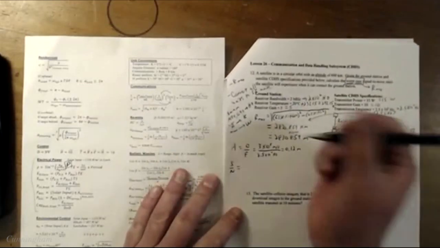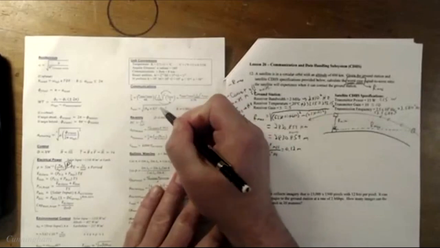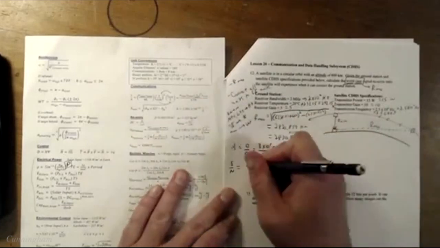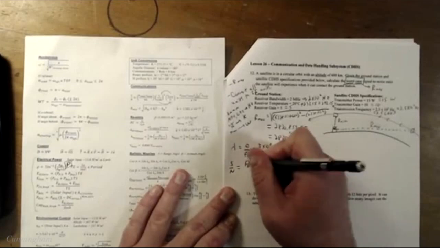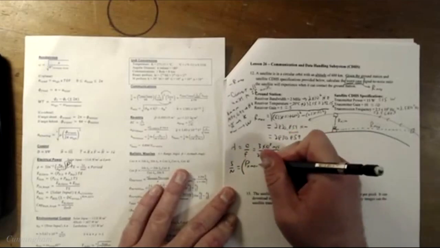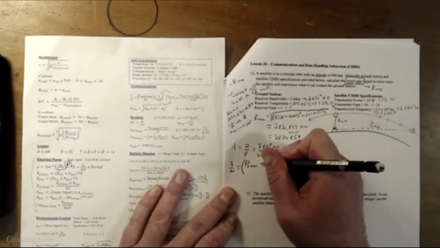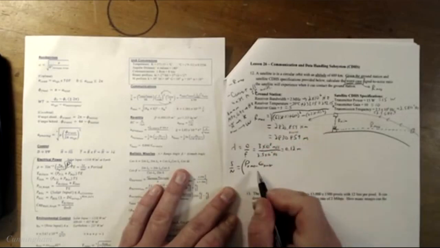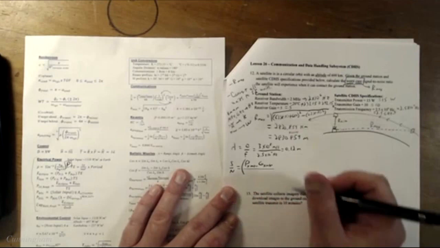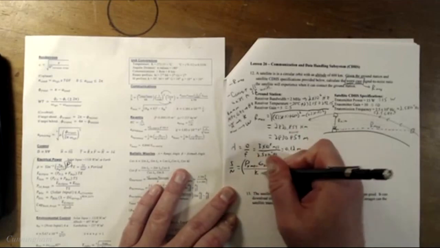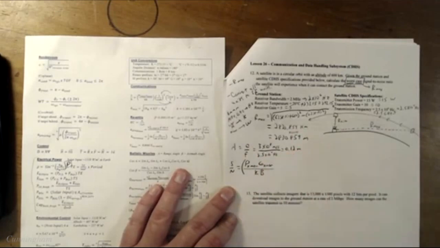So first of all, the equation that I'm using is this: signal to noise equals huge gobbledygook mess. I'm just going to switch the order of these two terms because that is more convenient to me. So let's write it all out. First things first. Signal to noise is the power of the transmitter times the gain of the transmitter. We abbreviate transmitter as X-mitter over K times the bandwidth, right?